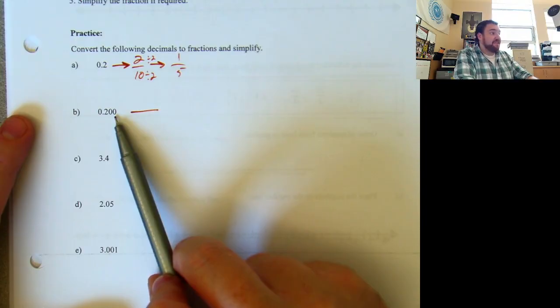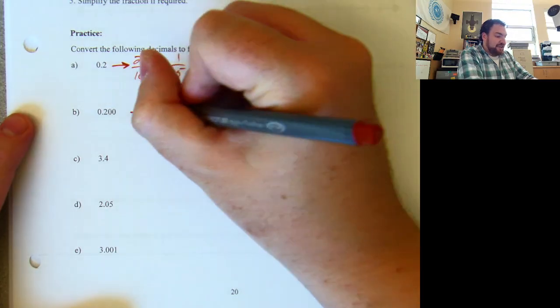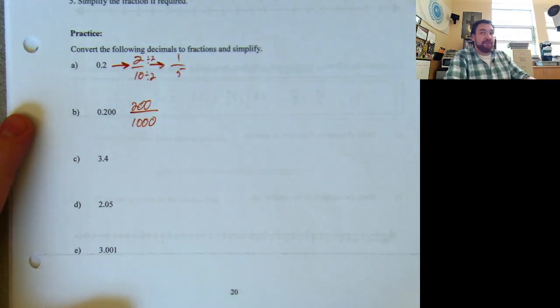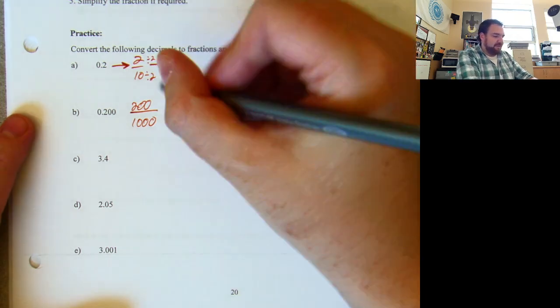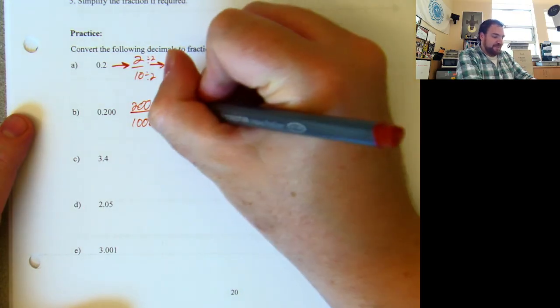In the thousandths. So that's going to become your denominator. And then the 200 is what you're going to put in the numerator. And now we can start simplifying these things. 200 and 1000 are both divisible by what? Oh, if you want to go that way, we can do it that way. That's a shame, but let's do it. There are easier ones to do, but if we want to divide them both by 2, we can.